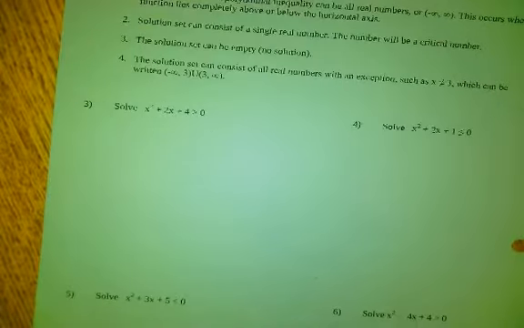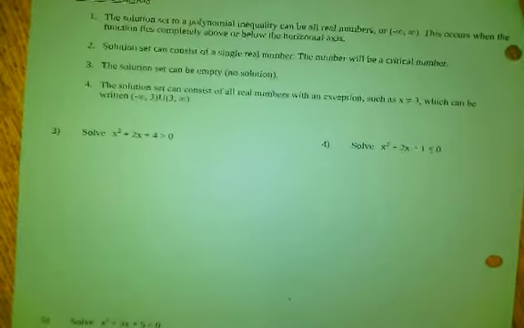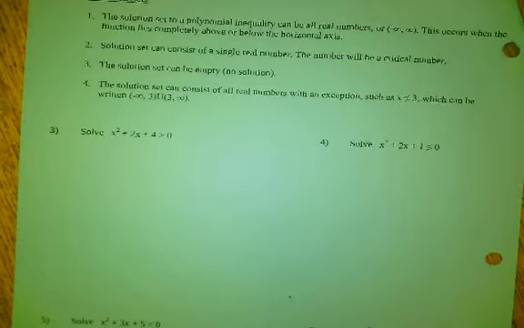So, like on number 3, does number 3 factor? No. So all the x's on one side, it does not factor. Okay. So, are there zeros? There could be. How could we find that out? The quadratic formula.